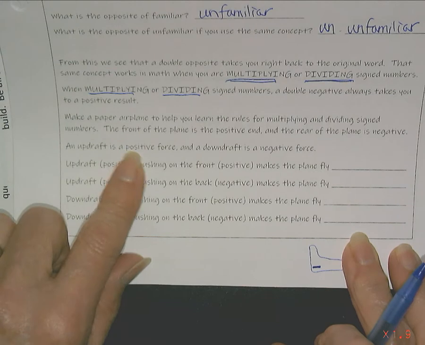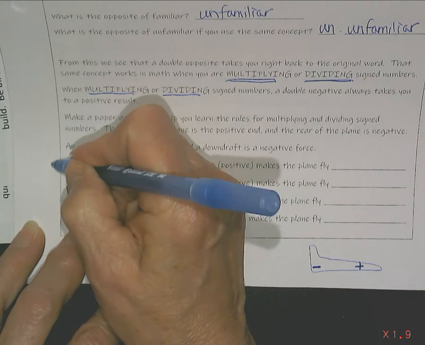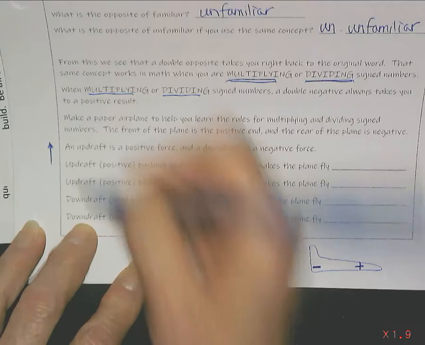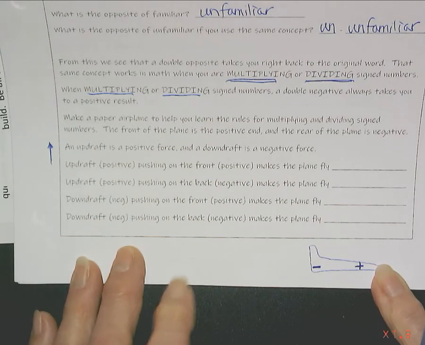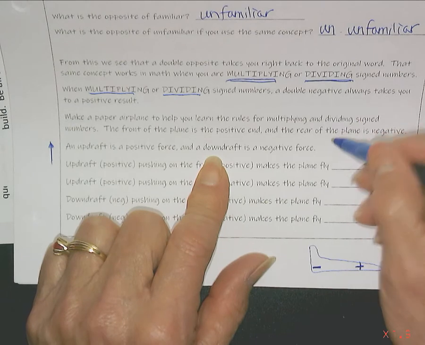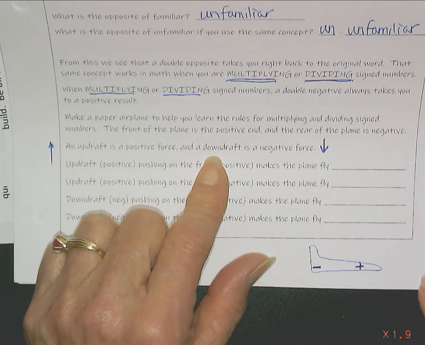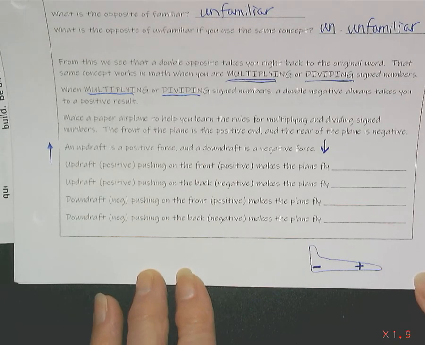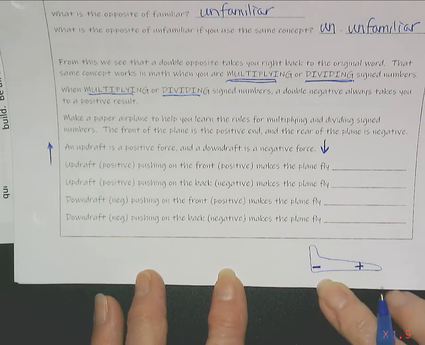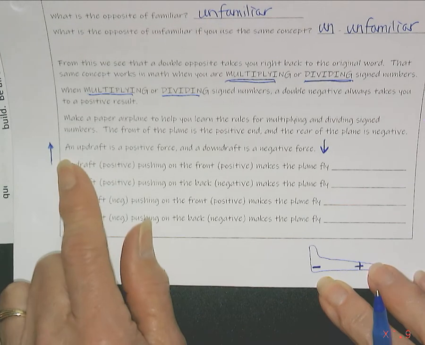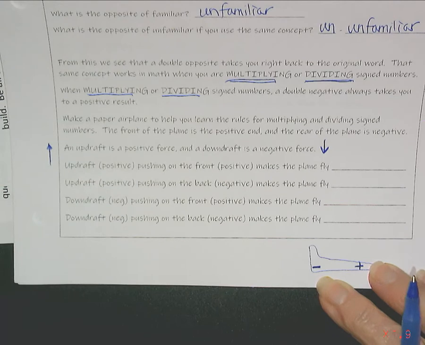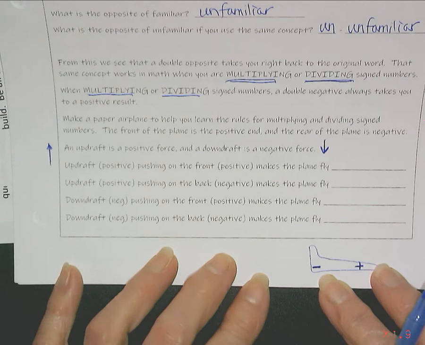An updraft is a positive force. When wind is blowing up, that's an updraft. That's a positive force. A downdraft, when the wind is blowing down, is a negative force. All right? So the front of the plane's positive, the back of the plane is negative. An updraft is positive, a downdraft is negative. Does all that seem kind of normal? Like you would have called the front positive and the back negative. Up is positive, down is negative. All right, pick up your airplane.